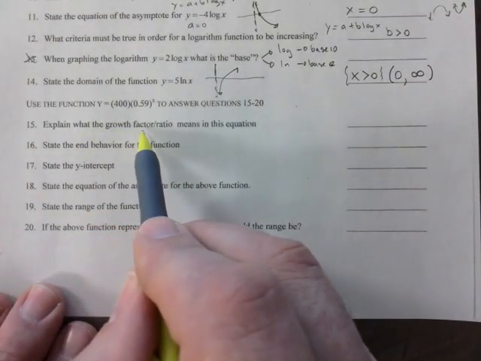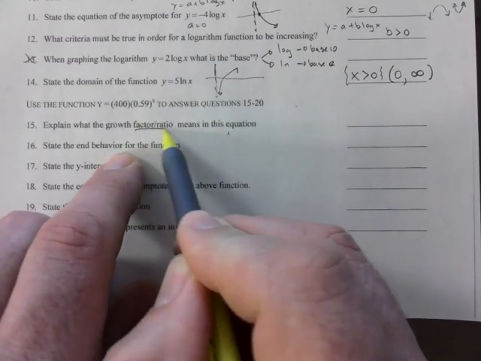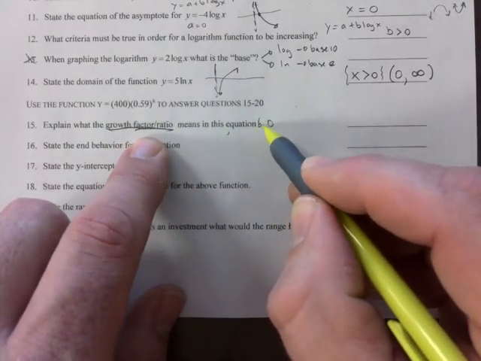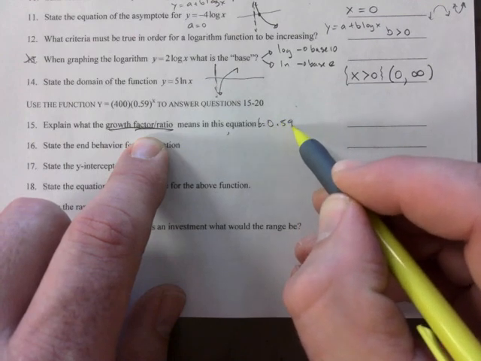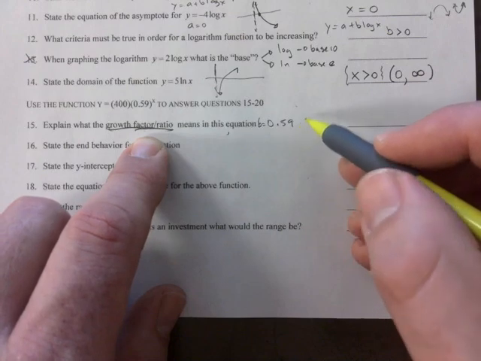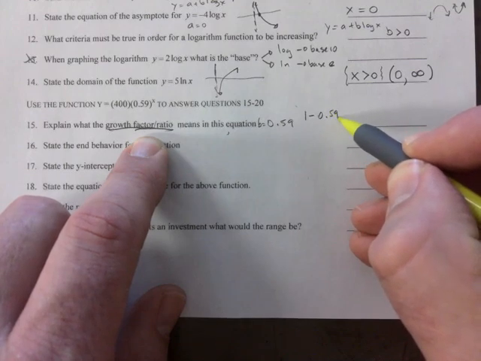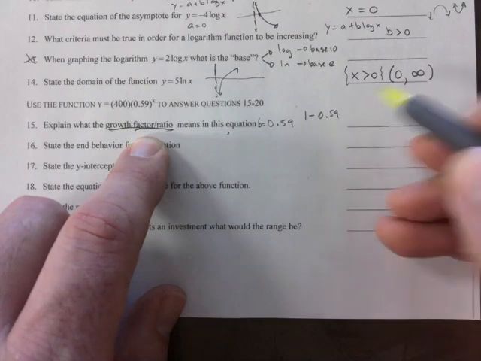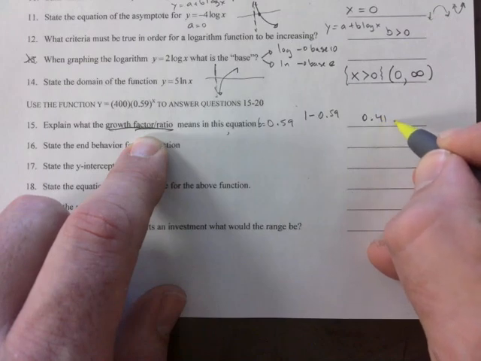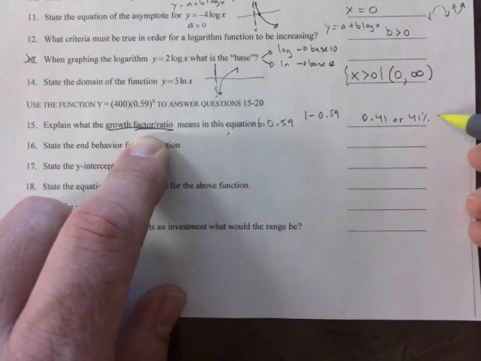Explain what the growth factor ratio means in this equation. The growth factor range is 0, right? b is 0.59, so that means that we're decreasing, right? It's a decreasing function, so it's 1 minus 0.59. What is that? 0.41, right? 0.41 or 41% decrease.